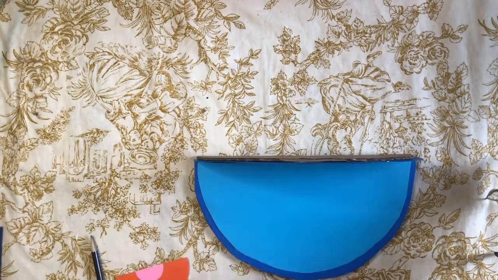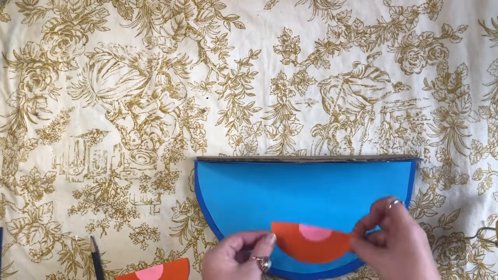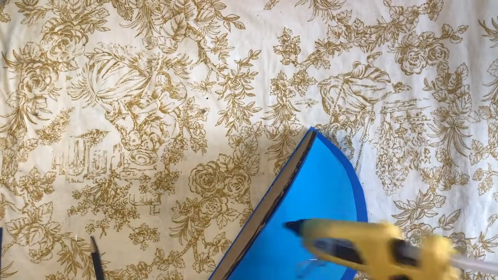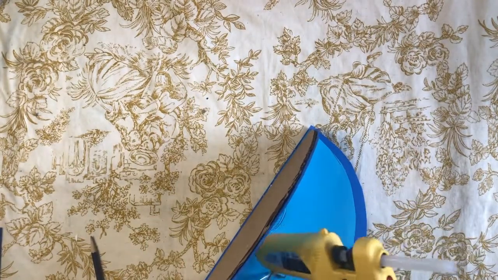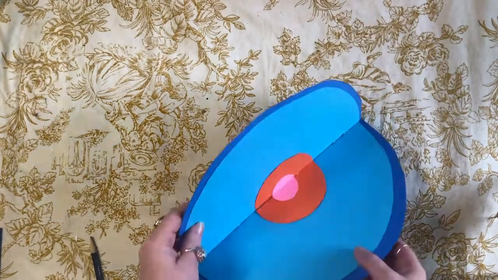So now that we know the science, it's time to go ahead and attach our nucleus to the model. So you're going to cut down the middle of that smaller circle and do exactly like we did before, and take your hot glue or glue stick and glue one to the base and one perpendicular to the other part.